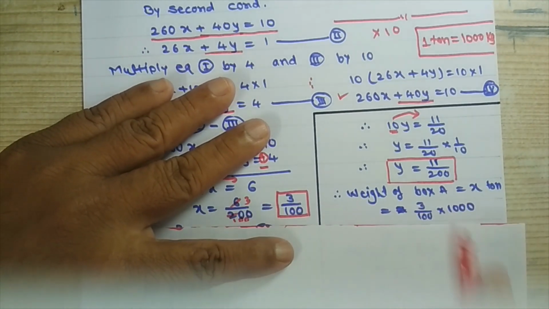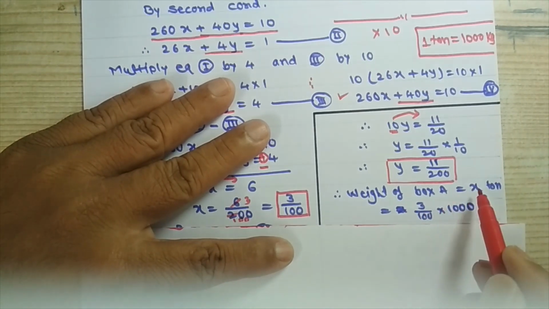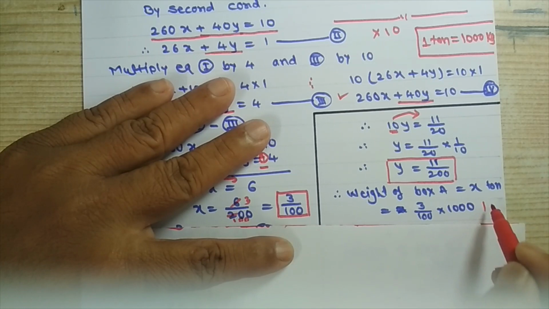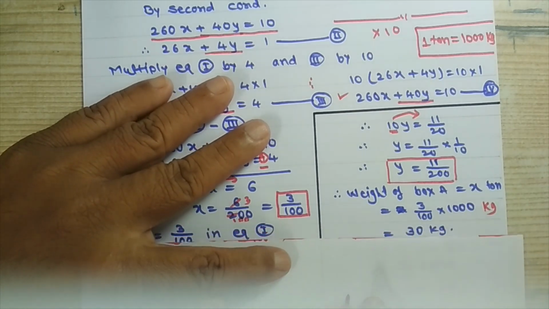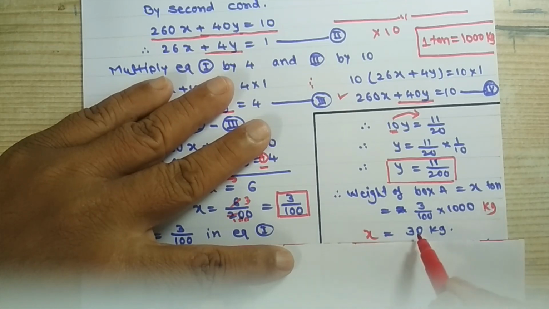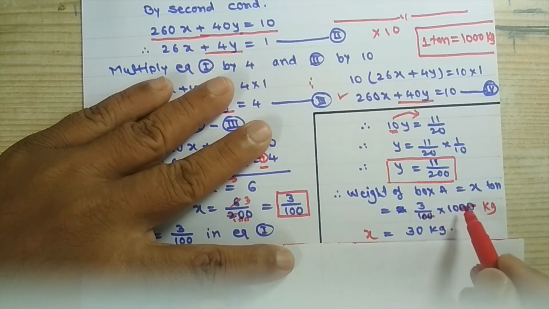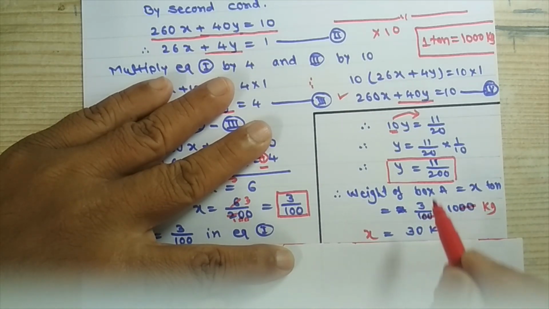Okay, see here. 3 upon 100 means the value of x into 1000, because now we have to convert it into kilogram. Then x is equal to, here 20 we have to cancel. 3 into 10 means 30 kg. So after cancelling the zeros, 10 into 3 means 30 kg is the weight of box A.